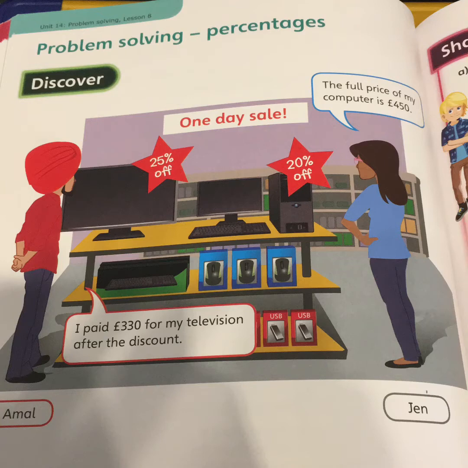So this is a nice, straightforward question. What we need to do is work out a percentage of an amount. We need to work out 20% of the full price, and then subtract it because it's a discount, to see how much she pays afterwards. Then we've got question B, which is a little bit trickier, but we've been doing these missing value questions all week, so we should be able to give this a good go.